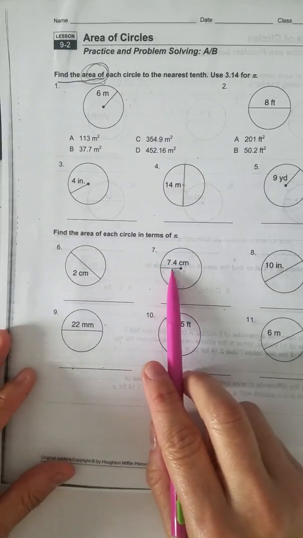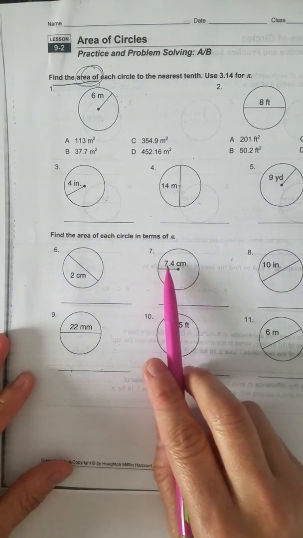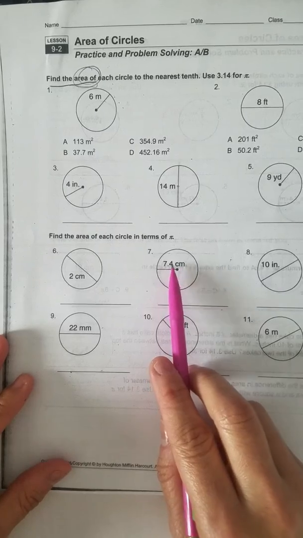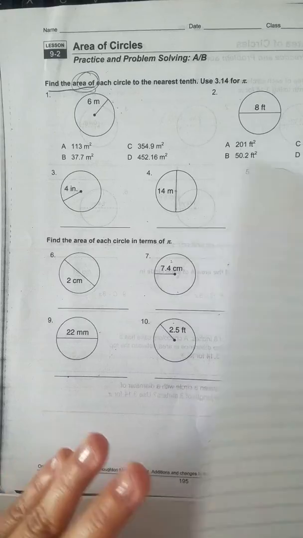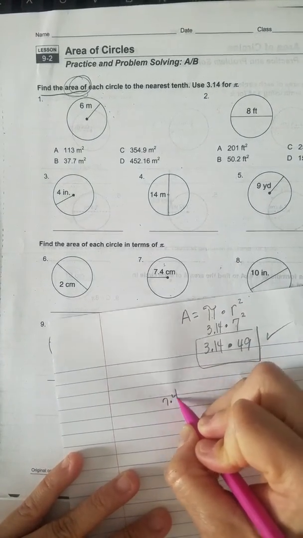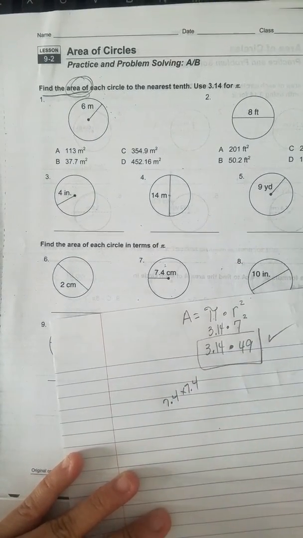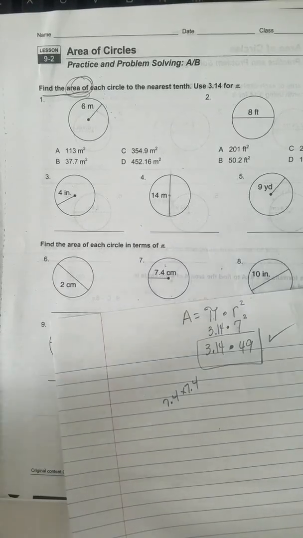The only thing I'm going to tell you, in something like this, use a calculator, right? 7.4 is the radius. If you're going to square that, you're not going to be able to do that in your head. Just type in your calculator 7.4 times 7.4. That's it. And then times 3.14.